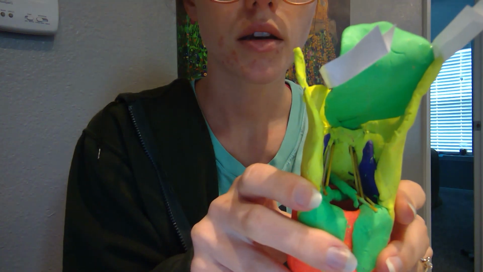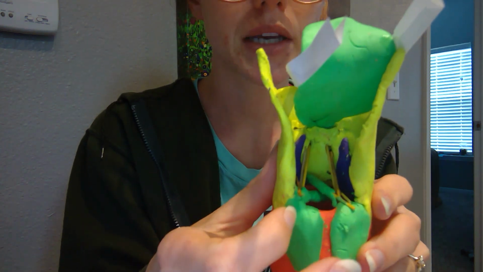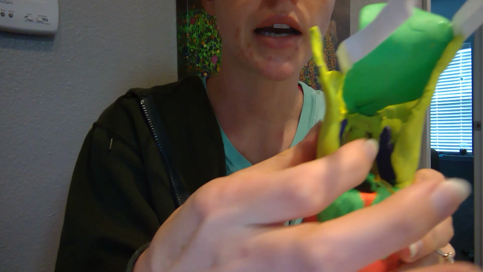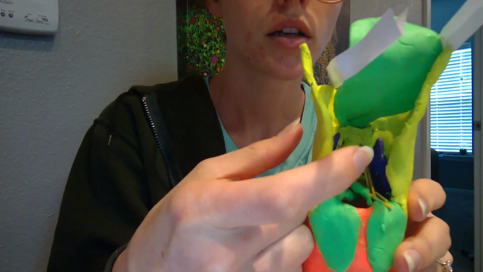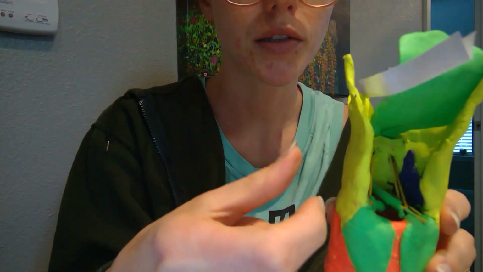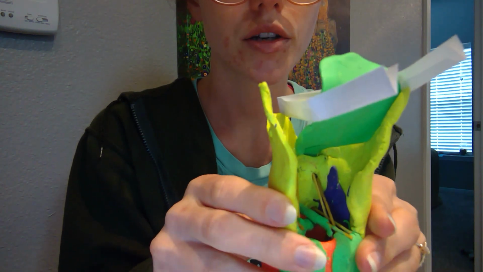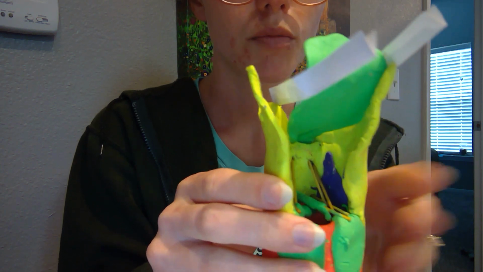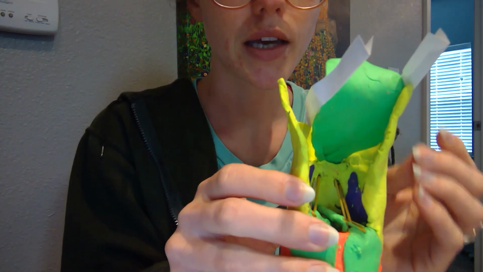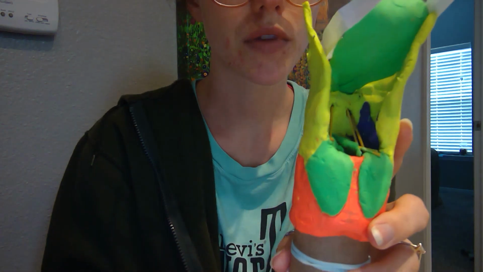And then the oblique arytenoid fibers start at the base of one arytenoid cartilage, and then they attach to the apex, or the top, of the arytenoid cartilage on the opposite side. So again, the crisscross. The contraction of this bundle will pull the arytenoid cartilages together and adduct the posterior portion of the glottis.